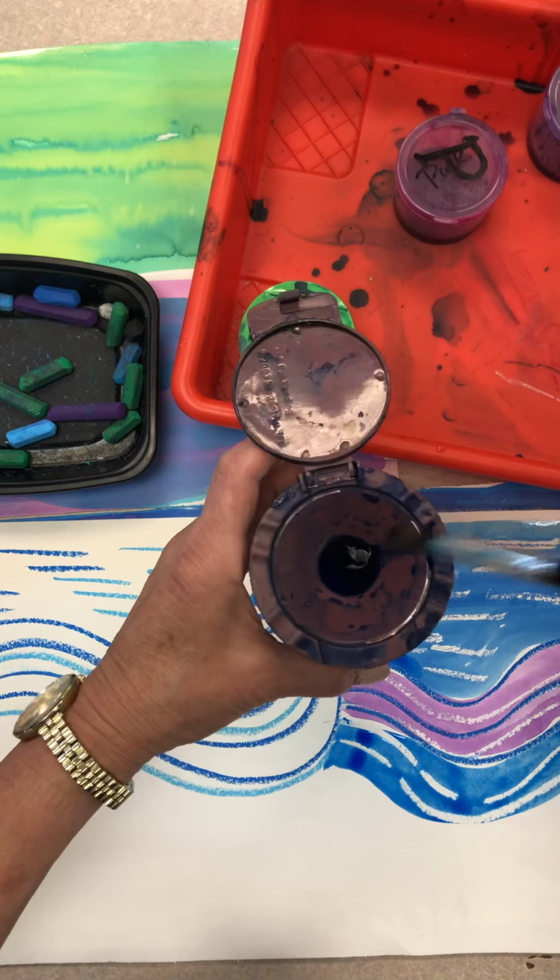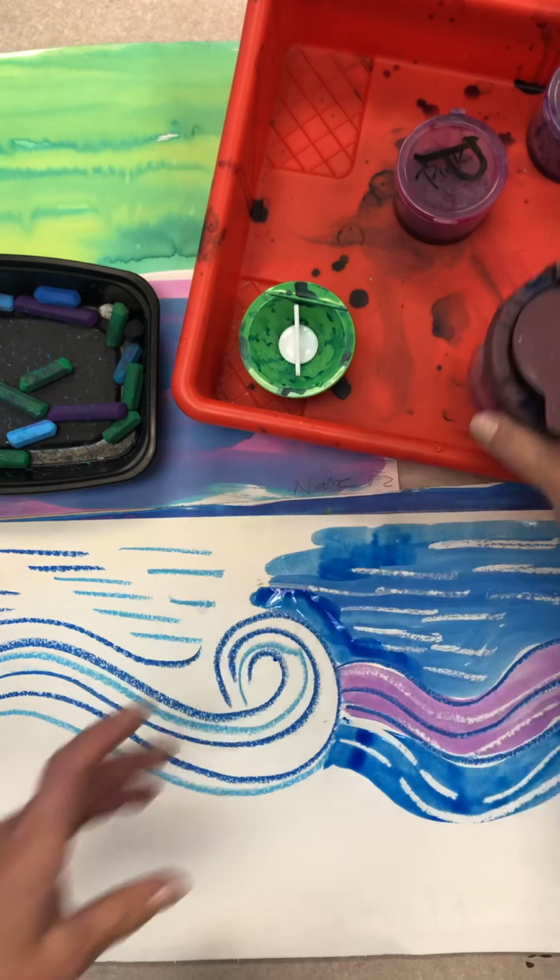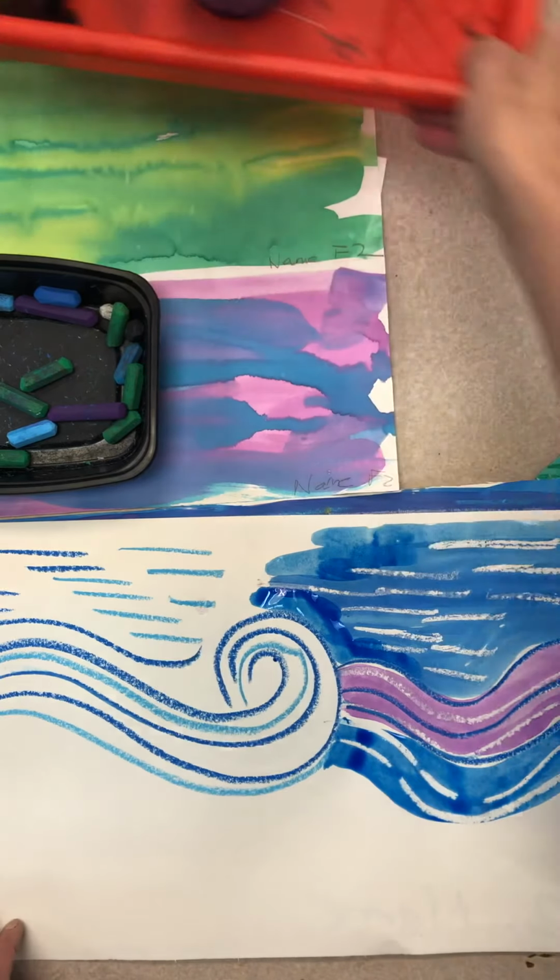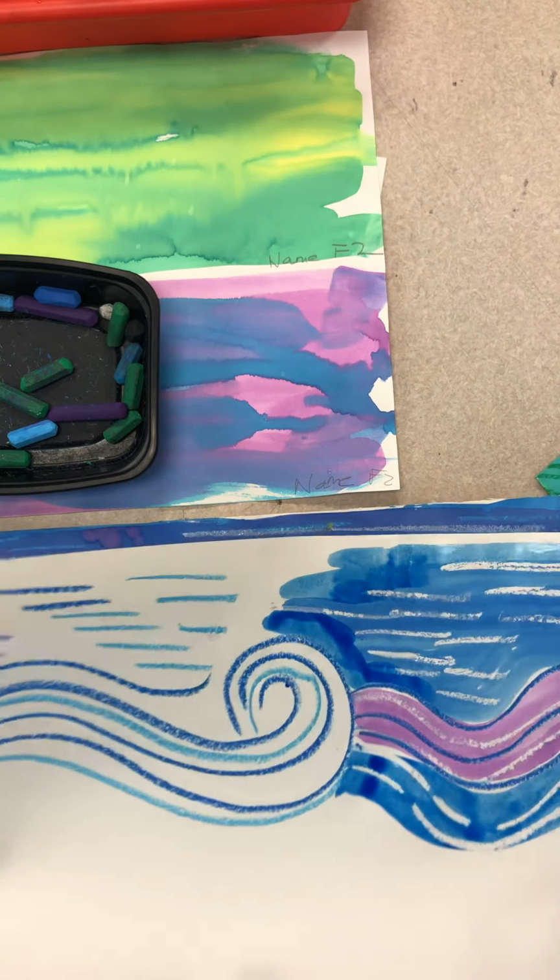When you're finished, go ahead and leave your brushes inside of your paints, and I will move those out of the way for you, and you'll put your sky on the drying rack.